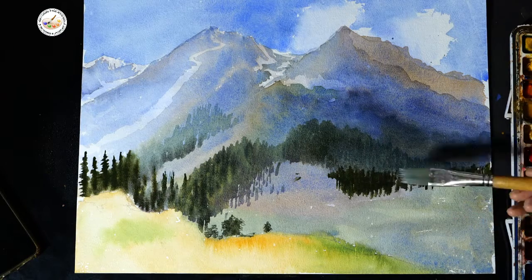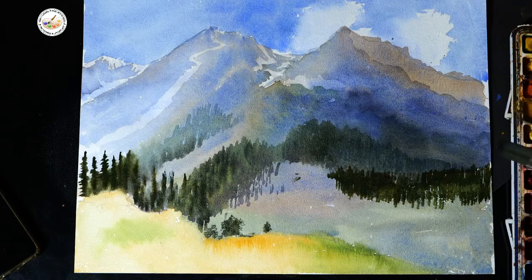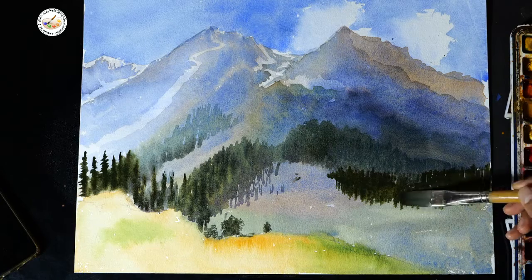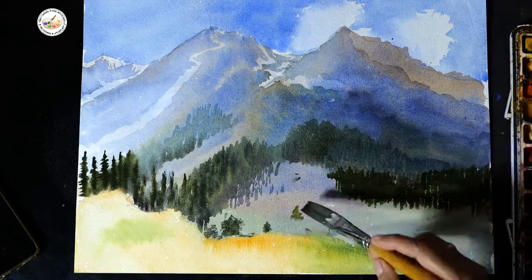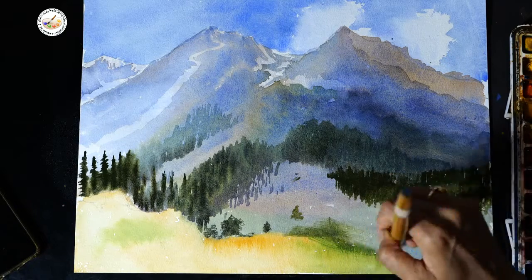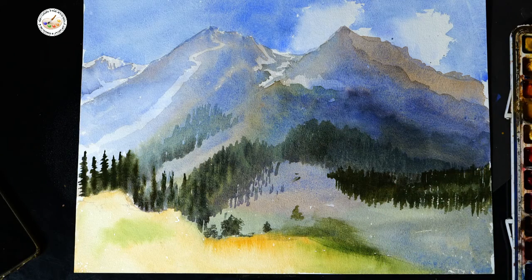Make the front trees. Just touch it. Just touch with the dark color. Only remember the gradation. As we are coming closer, the color has to be a little darker.